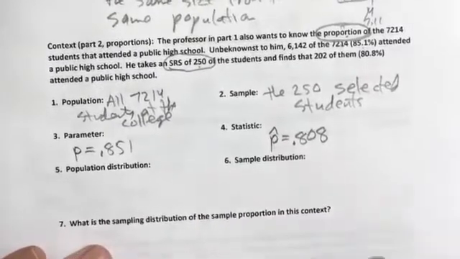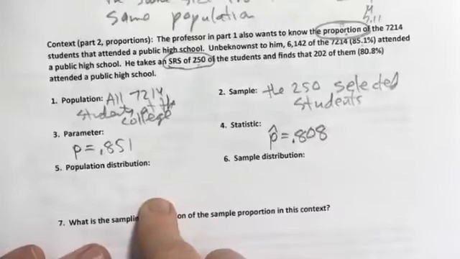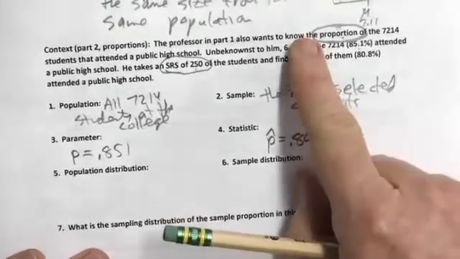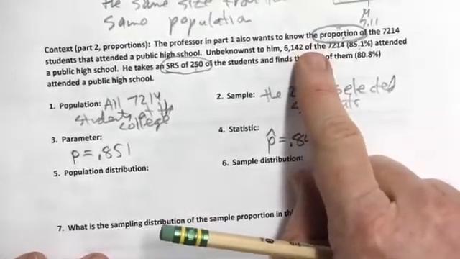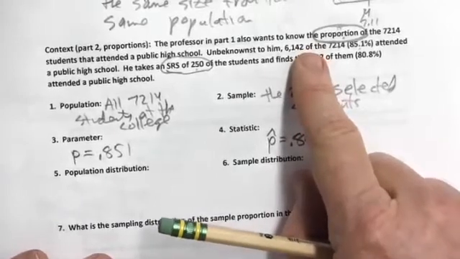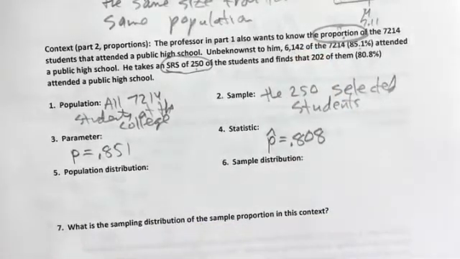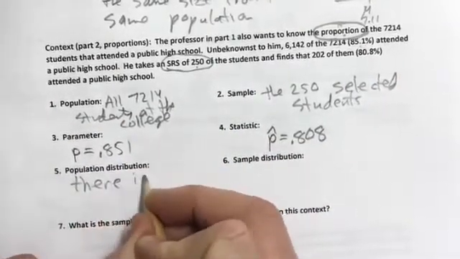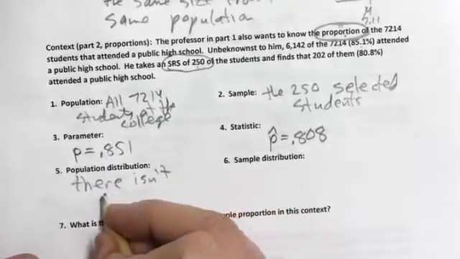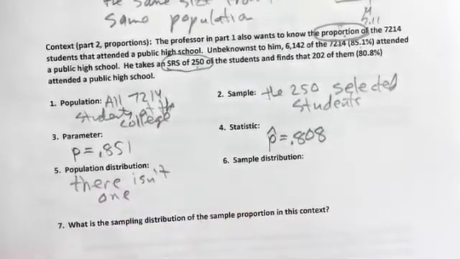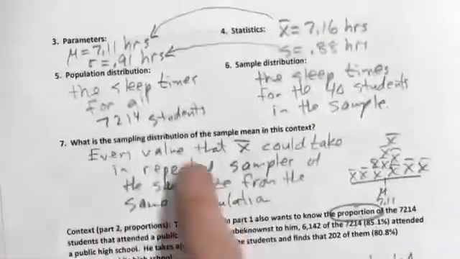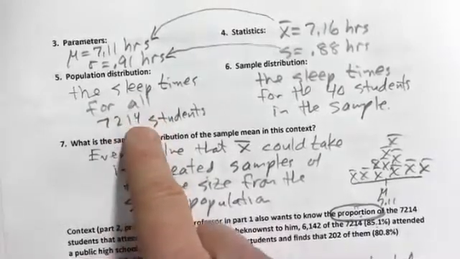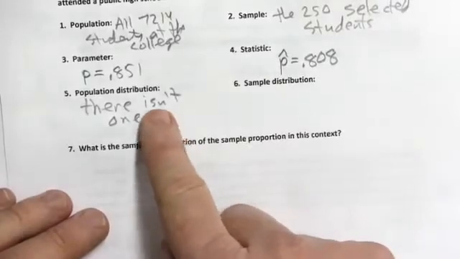So that's that. What is our population distribution? This is a trick question. For proportions, that's in essence every value in our population. Well, the thing about when you're dealing with categorical data like this, the population distribution would be every value in the population, but they're all either in essence a success or failure in this regard. It's either public school or not public school. So there isn't really a population distribution for proportions, okay? Because it's not like with a mean where everybody in the population has a different sleep time, has a different number. Here, they either went to public school or not, so it's really not a distribution.